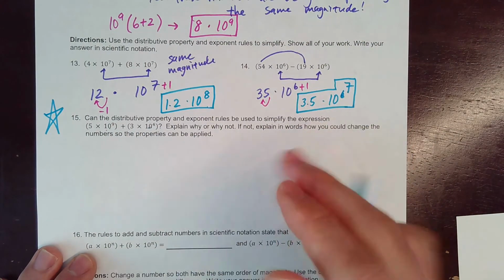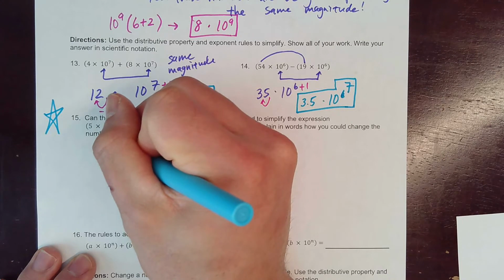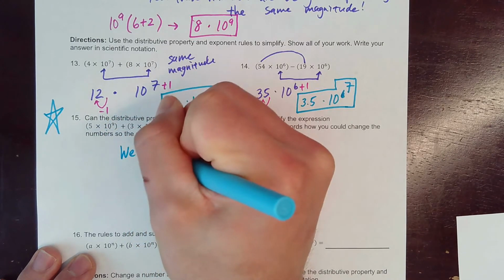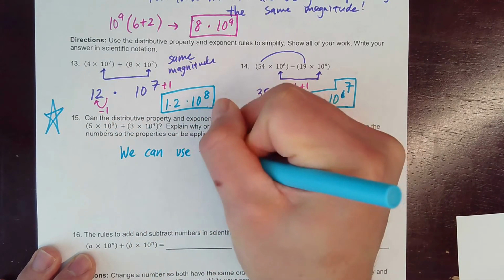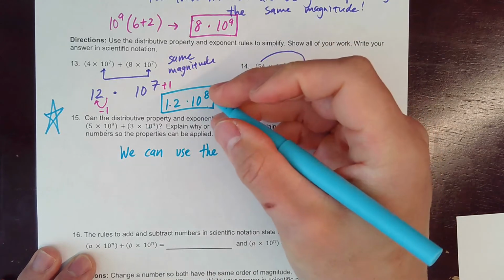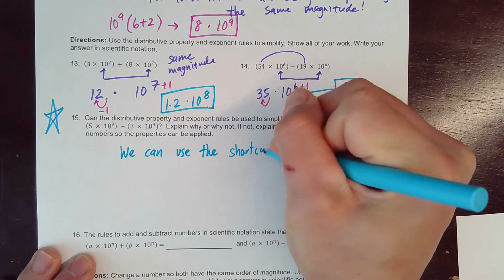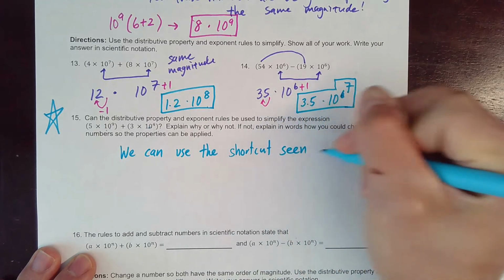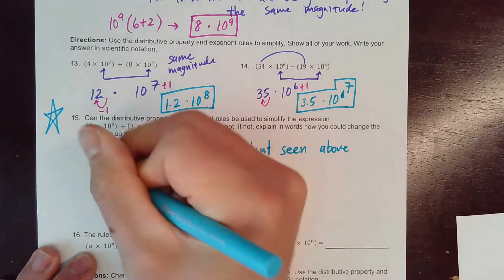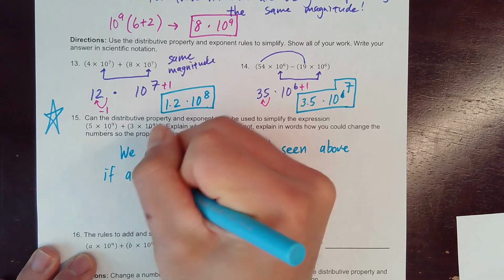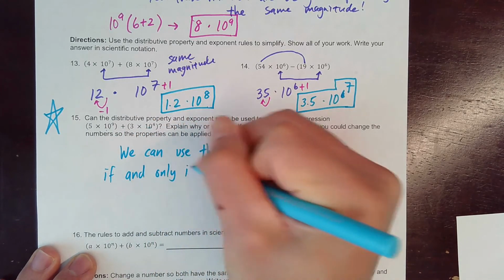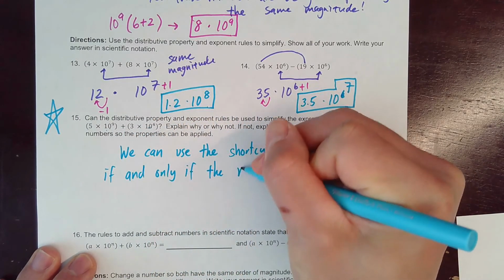I think the idea is we can use the shortcut seen above if and only if the magnitudes are the same.